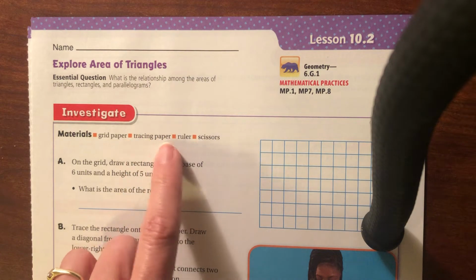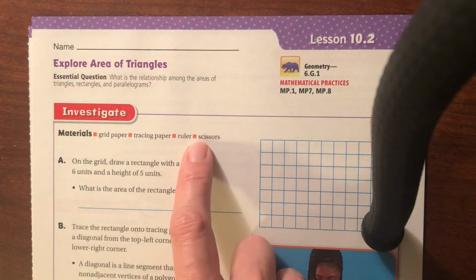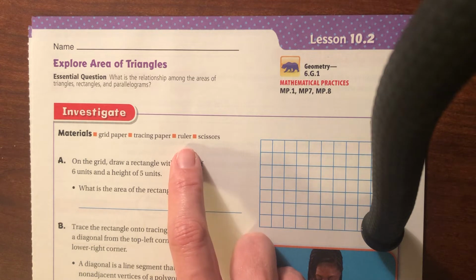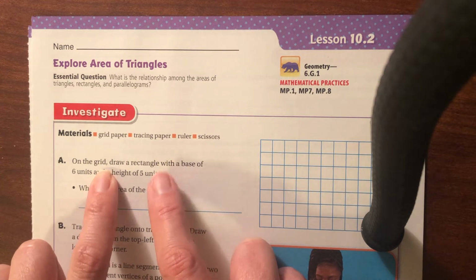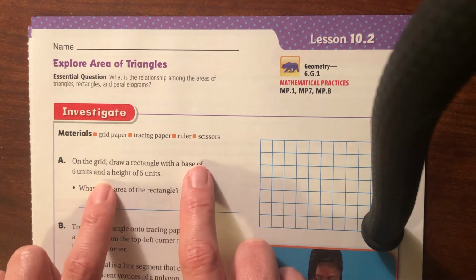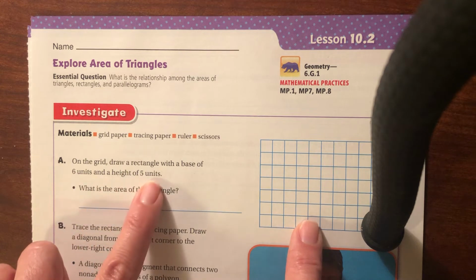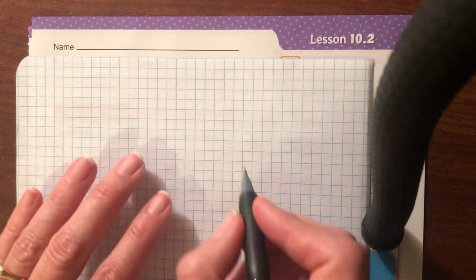Okay, so we need some grid paper, which we have. We don't actually need the tracing paper if we have grid paper. Some scissors, and a ruler helps if you need to make straight lines, but you can just use a paper edge. All right, on the grid, draw a rectangle with a base of 6 units and a height of 5 units. Now I'm actually just going to go ahead and do this on my grid paper because it's going to help me later on to have it right here.